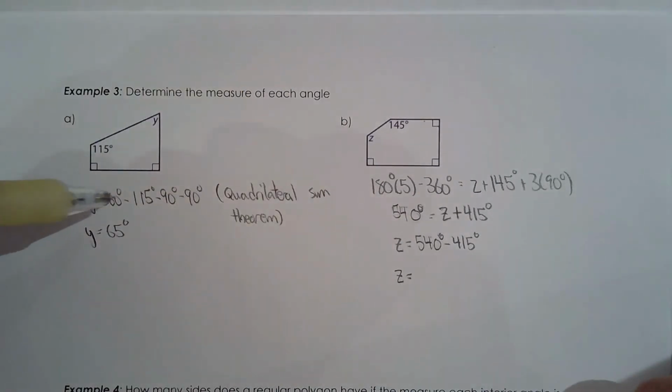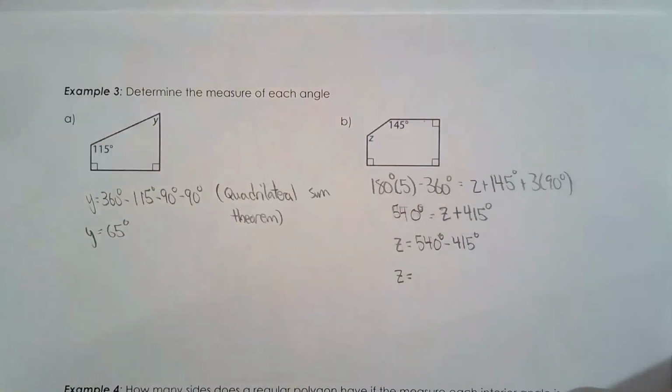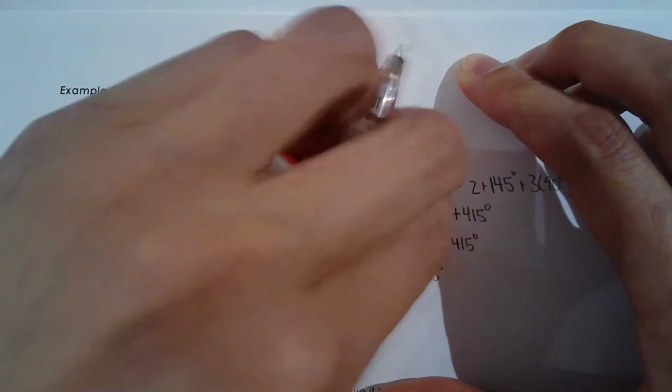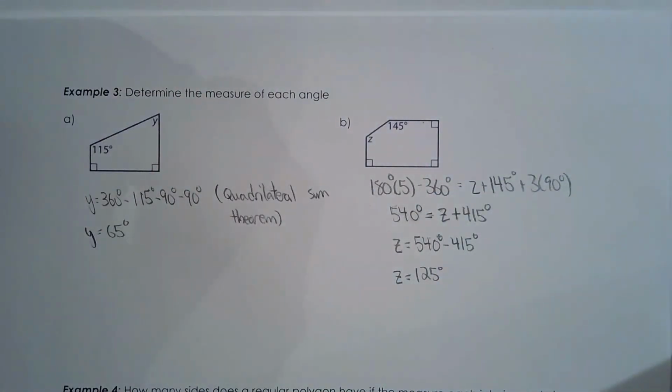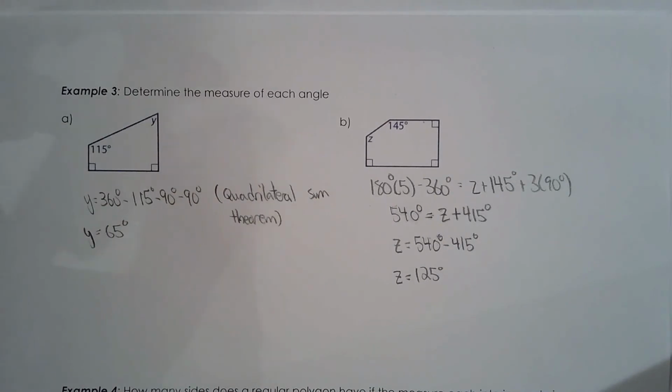Anyways, 360 plus 180 is 540, not 450. Okay, minor detail, small hiccup. 125 degrees. Let me just clean that up, it's not pretty. 540 degrees. So if someone asks me what the sum of the interior angles of a hexagon is, I can just take 540 and add 180. All right.